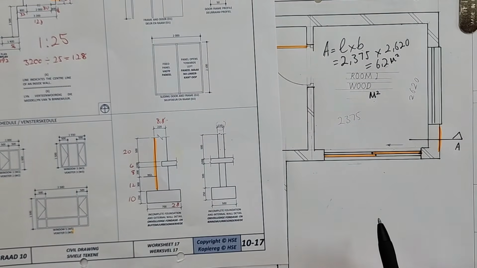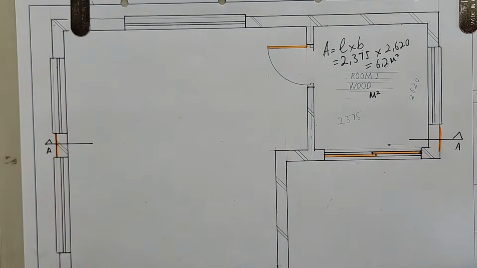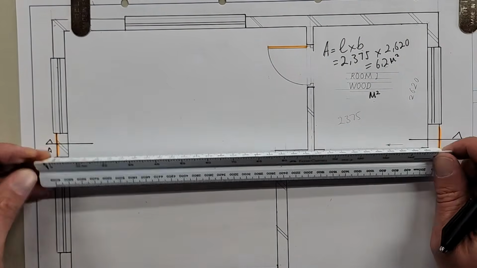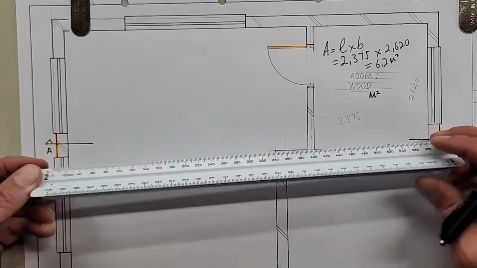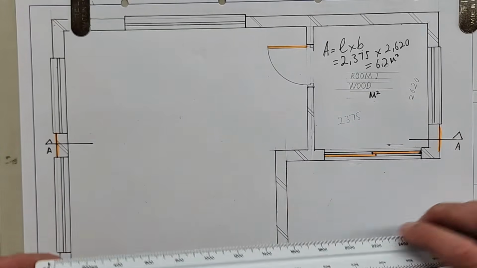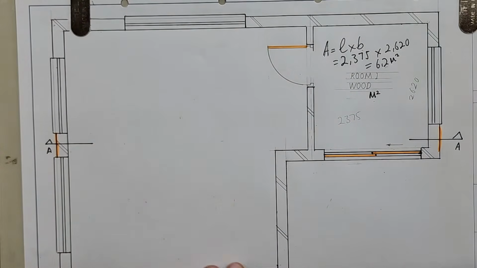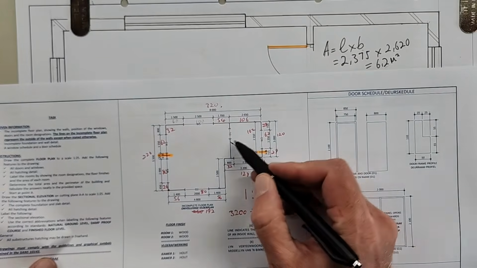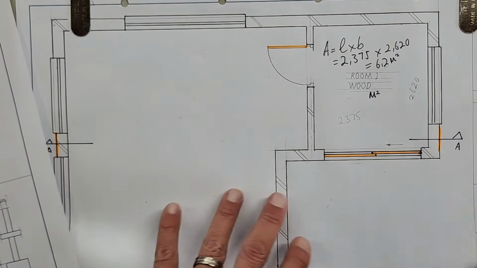Yes or no? Yes. So before I even flip my page, I'm going to measure for myself this distance, which is 320, because I know it, that's on here as well. I'm going to need these distances to now draw my sectional elevation.